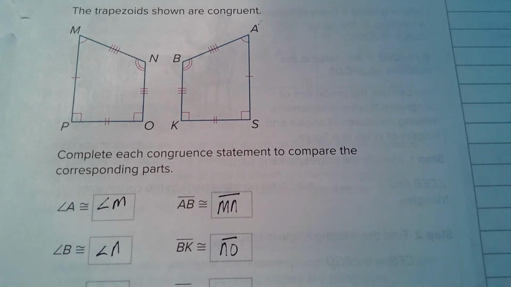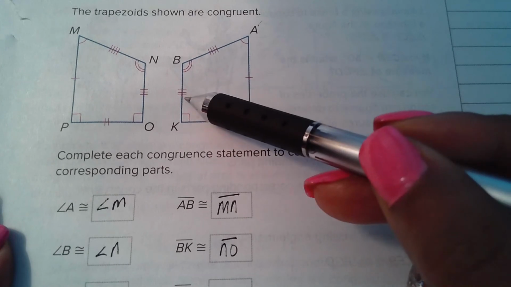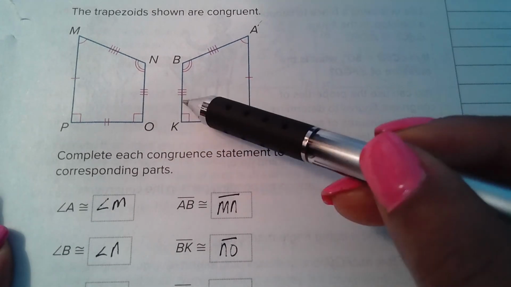All right, I know there are more congruent parts to these two shapes, but I think that kind of covers the expectations from this section. Again, when your figures are congruent, they will have corresponding parts. Those corresponding parts are congruent, which means that they are equal to each other. So remember that when you're dealing with sides, they will have the tick marks to let you know which sides are congruent to each other.